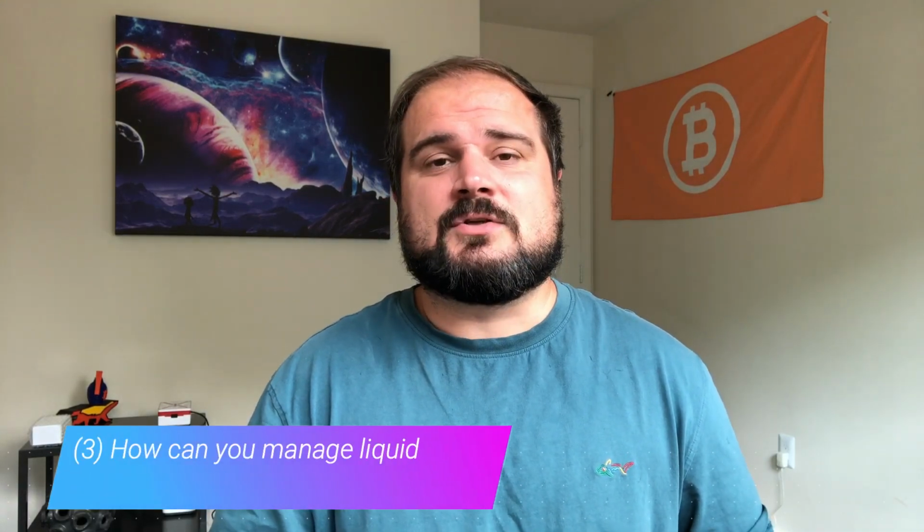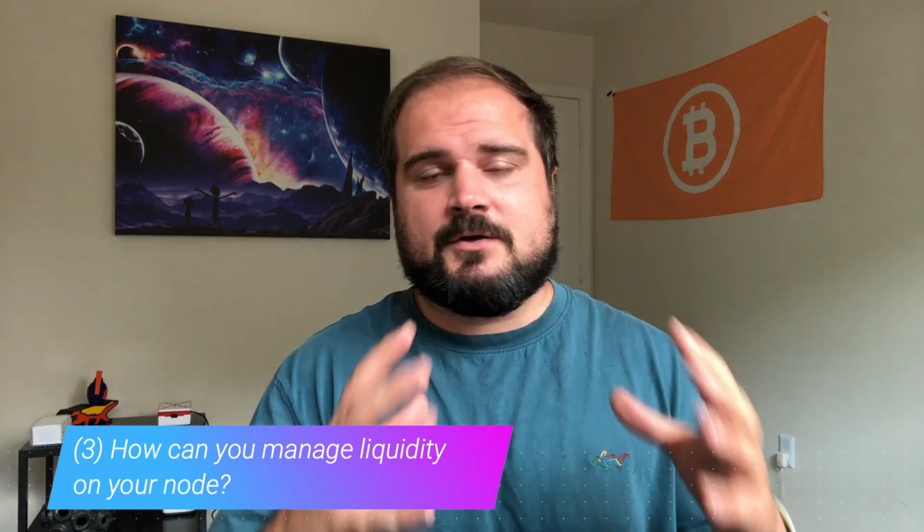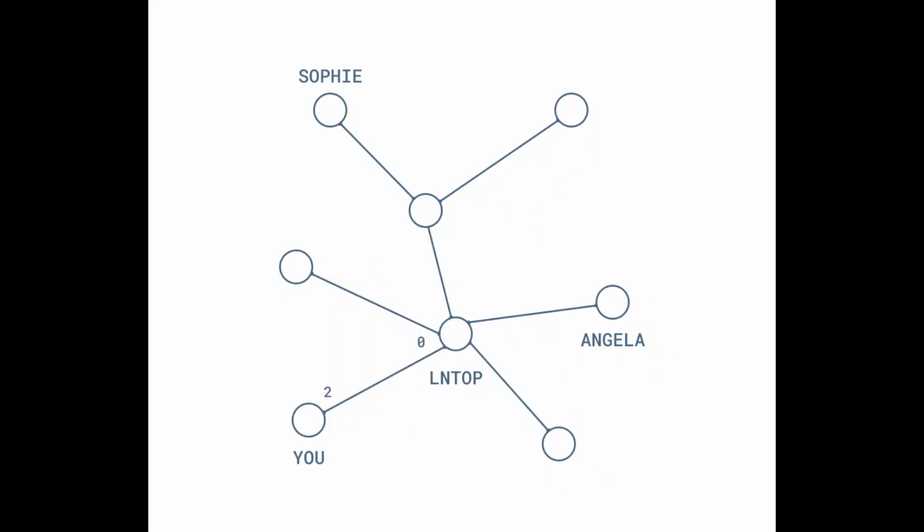Now, the third and final bucket I want to lay out in this overarching framework is managing liquidity. Now that you've got your node set up and your channels opened, you need to manage liquidity. There's both outbound liquidity and inbound liquidity. Again, I'll throw up this little diagram that reminds us how this works. You've got your local balance, which is essentially sats that you can send out right now.